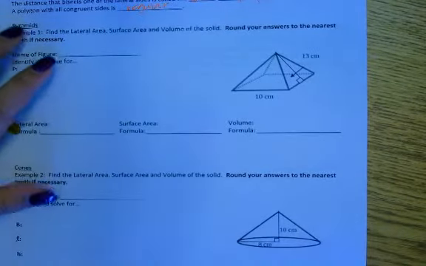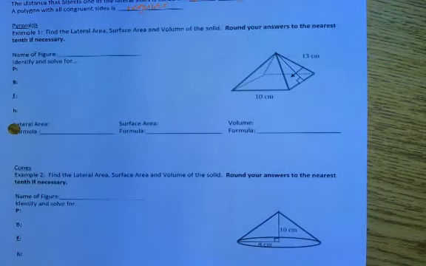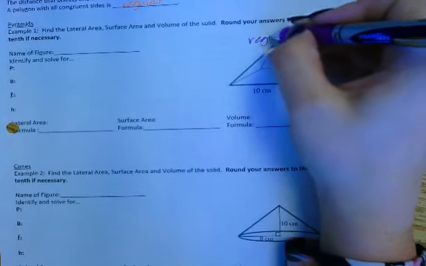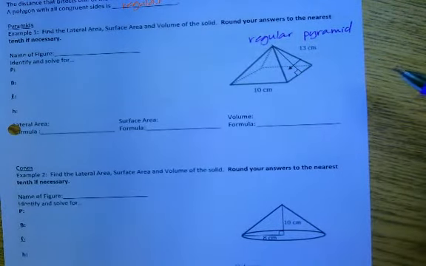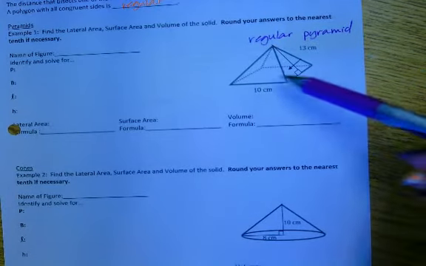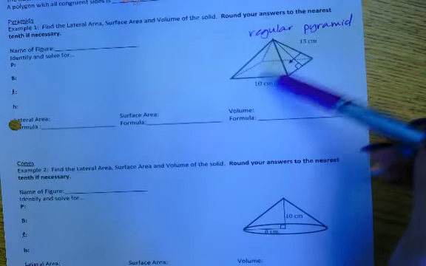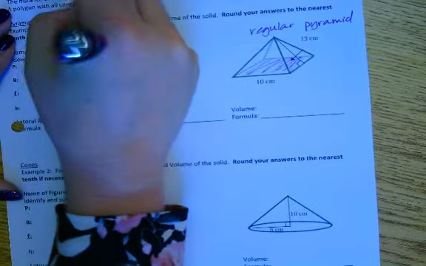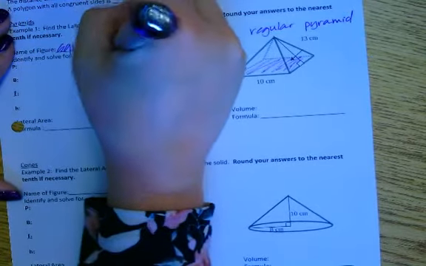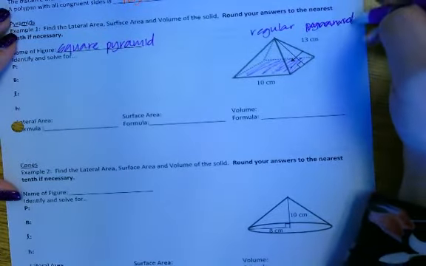Starting with our pyramids. Find the lateral area, the surface area, and the volume of the solid. Round your answer to the nearest tenth if necessary. This isn't marked and they don't tell you, but I'm going to tell you this is a regular pyramid. It's got a regular base, which makes it what? If this base is regular, what's it called? A square. So what kind of pyramid do you have? A square pyramid. Rather than a regular pyramid, it's probably more appropriate to say a regular base.